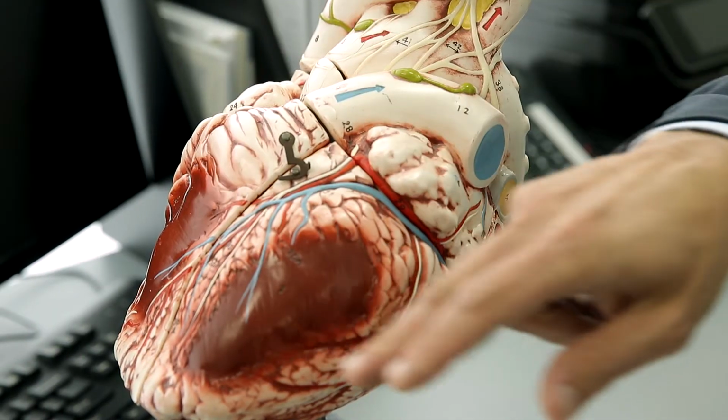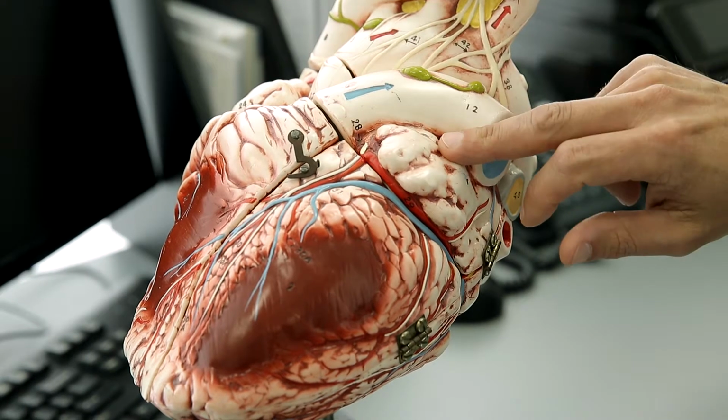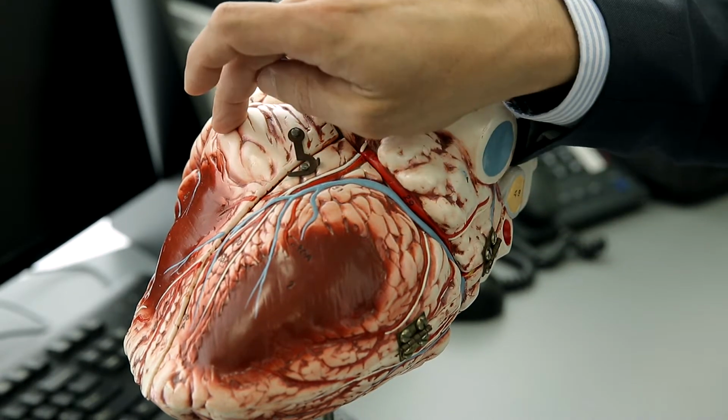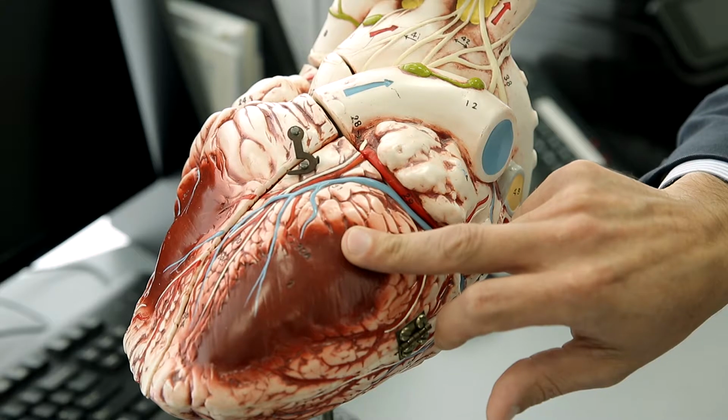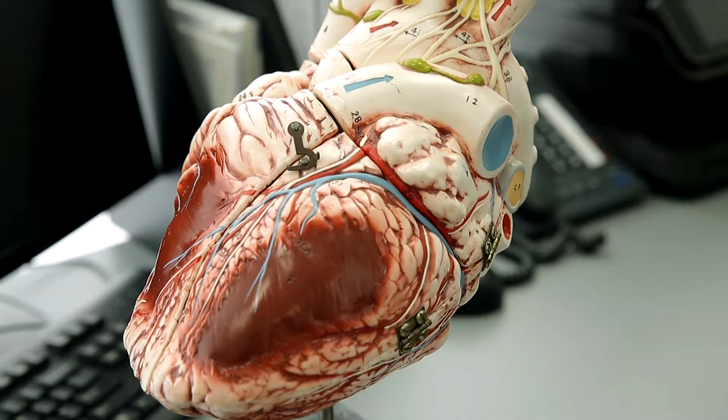So if I draw your attention to this model, the heart's made up of 4 chambers. Here, all 4 chambers. The right and left atrium are the top chambers, and the right and left ventricle are the bottom chambers. The ventricles are the pumps that squeeze blood out to the rest of the body.